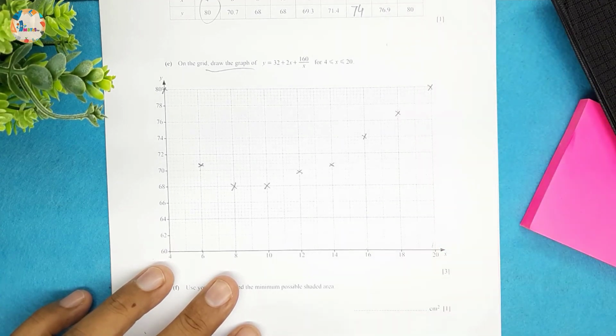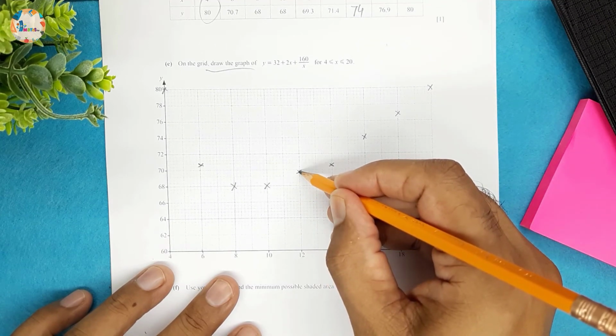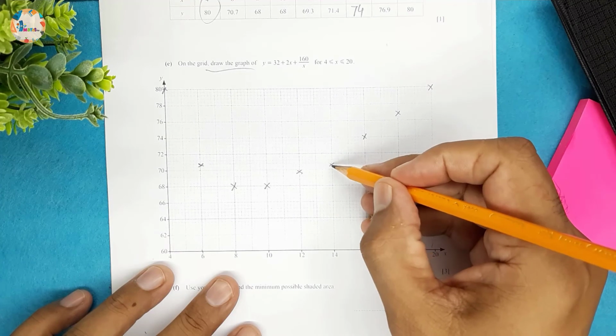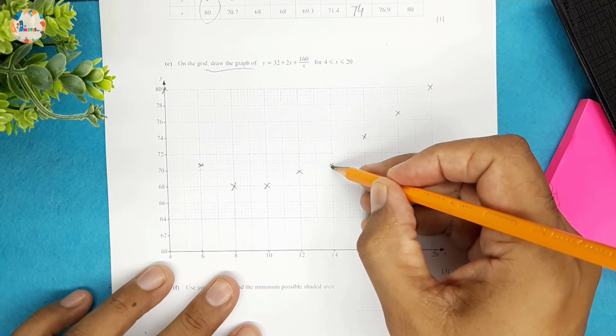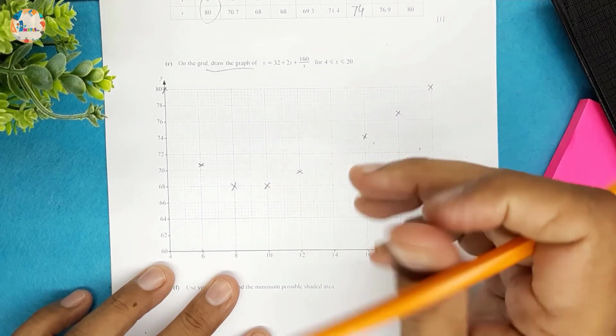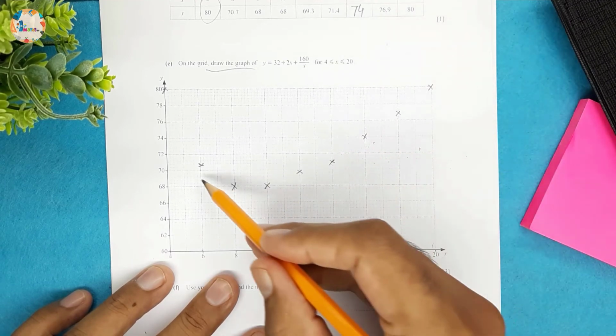Now we have to double check 12 and 69.3, so 69.3, and we have to check 14 and 71.4, which will be a little above, so we will move 71.4 over here.